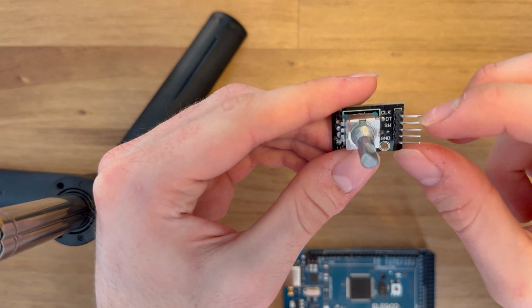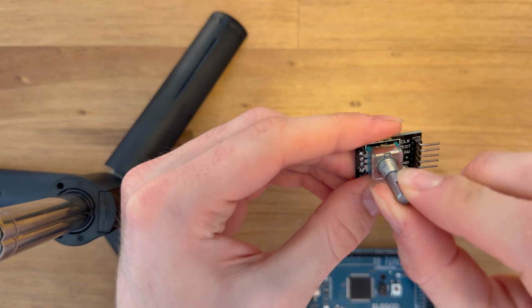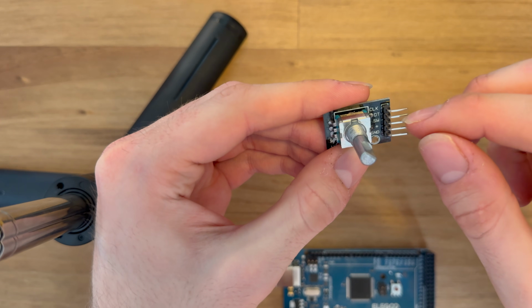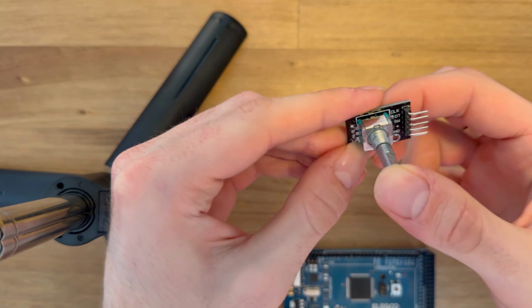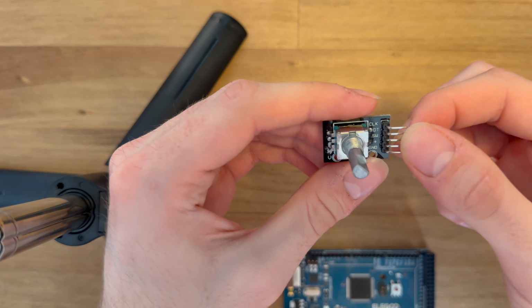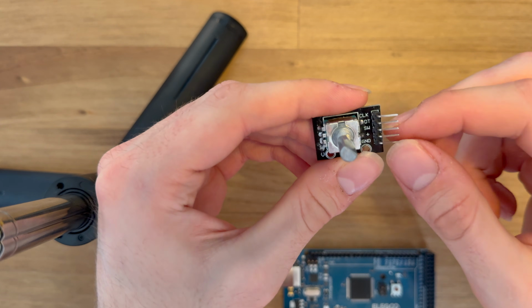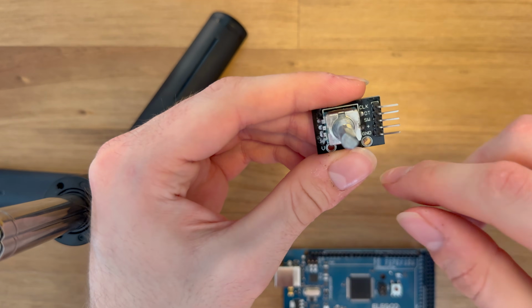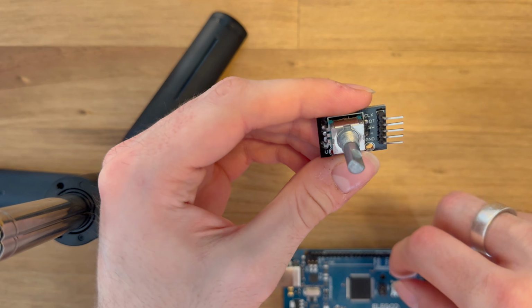Clock and DT are both digital pins that control the left and right of the encoder. SW is another digital pin, which is for the switch, which is the press function. The positive is going to go to the 5 volts pin on the board, and the ground is the negative, going to go to a ground pin.